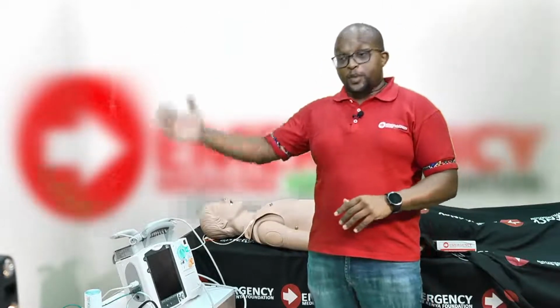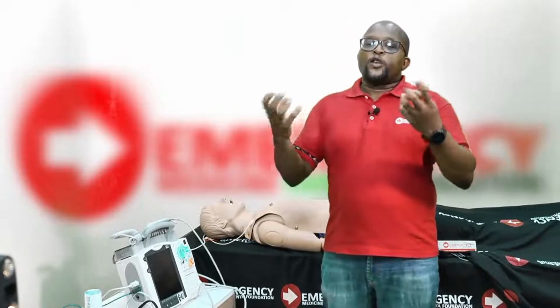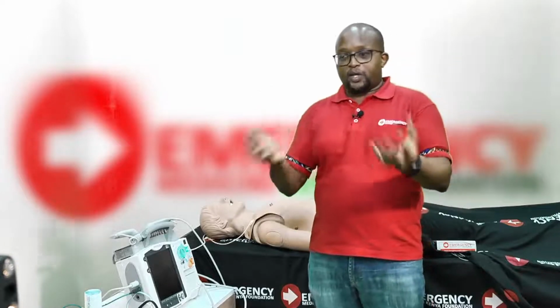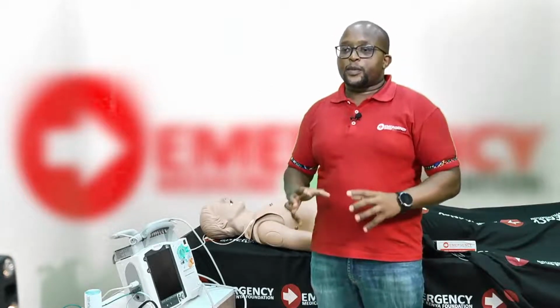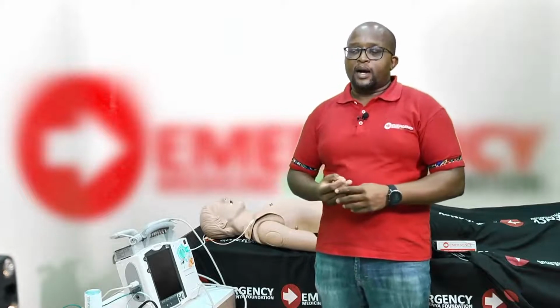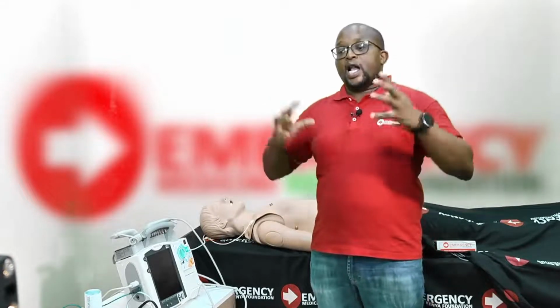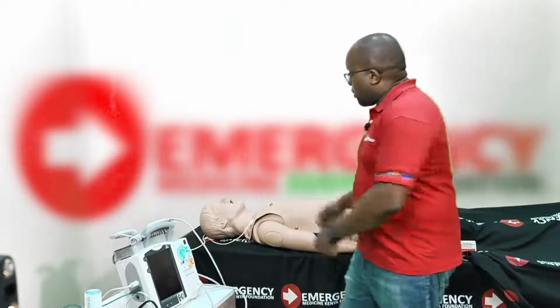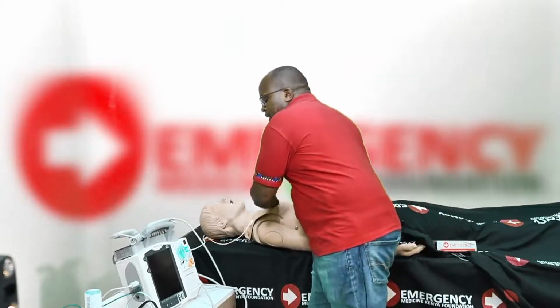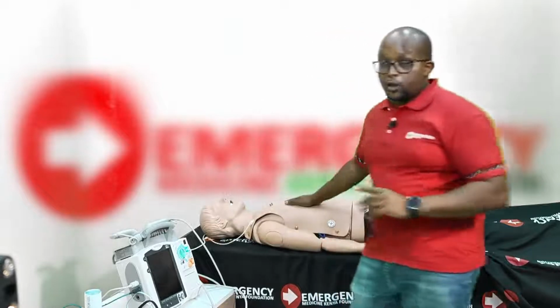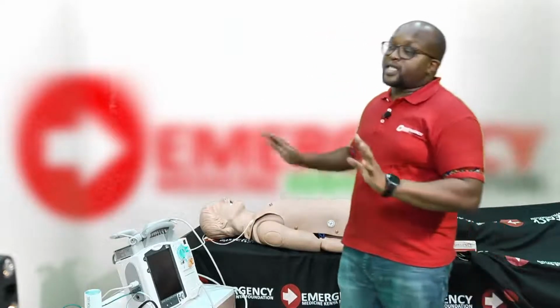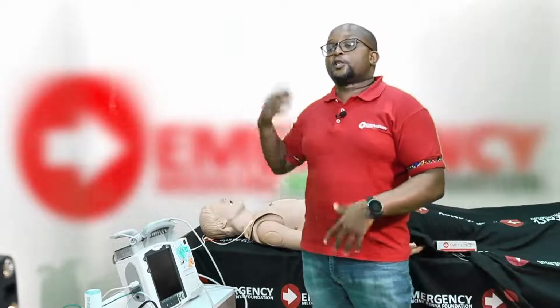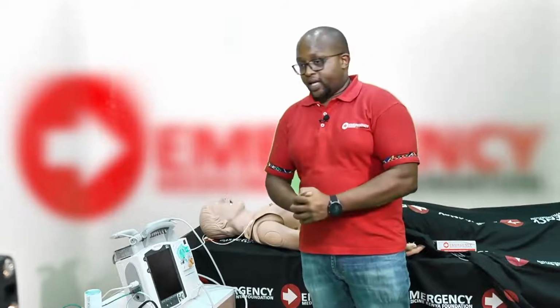You'll check the rhythm after 2 minutes of CPR, because your fibrillating heart doesn't have blood in it. It's just shaking, and it's empty. So your 2 minutes of CPR fills the heart chambers with blood, allowing the heart then to be able to pump blood effectively. That's why the moment you shock the patient, quickly put back and resume CPR. Do not check if it has worked. You will check at 2 minutes when you're doing your rhythm check.